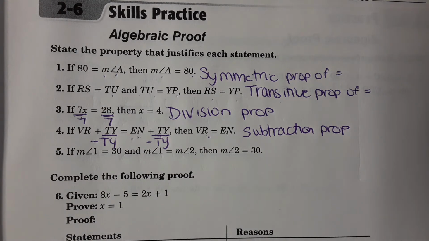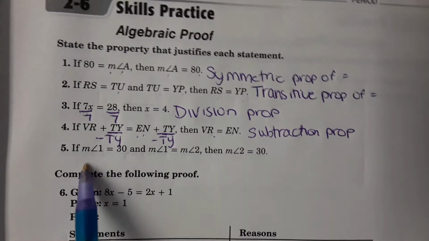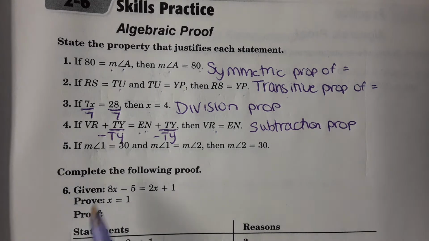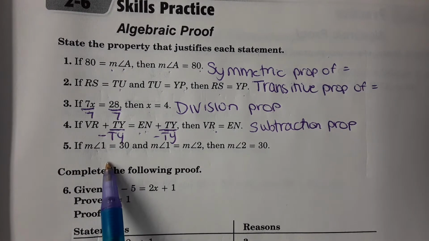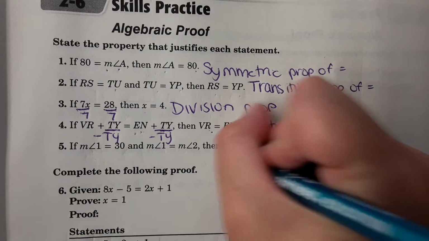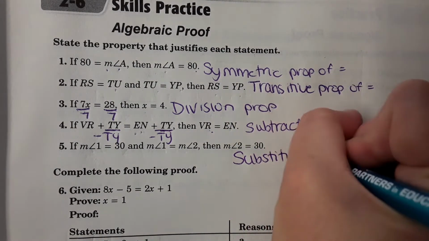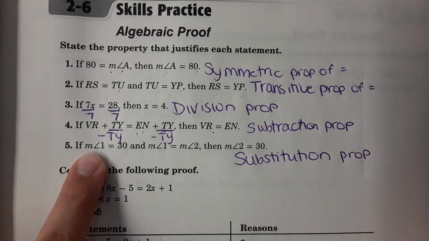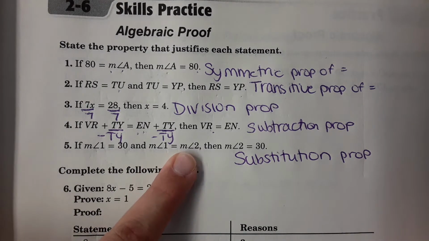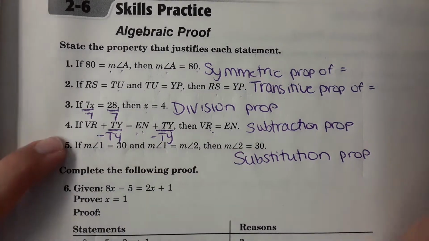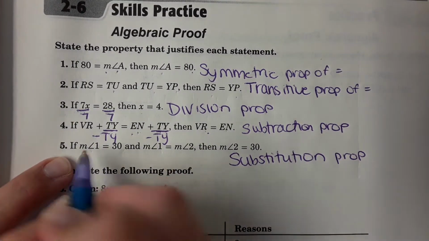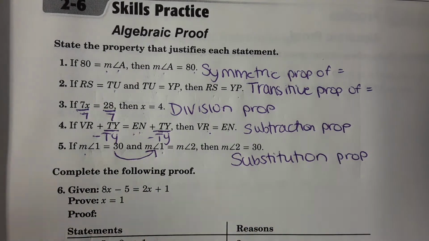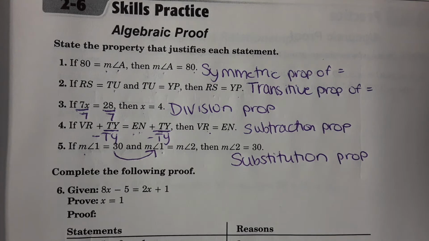Okay, number 5. This one is a little bit more challenging. It looks like it would be transitive, and it may be a little bit, but what they're looking for is substitution. So what they did was if measure of angle 1 equals 30, and measure of angle 1 equals measure of angle 2, the measure of angle 2 must equal 30. So they literally plugged this in for measure of angle 1, which made measure of angle 2 equal 30. They substituted it.